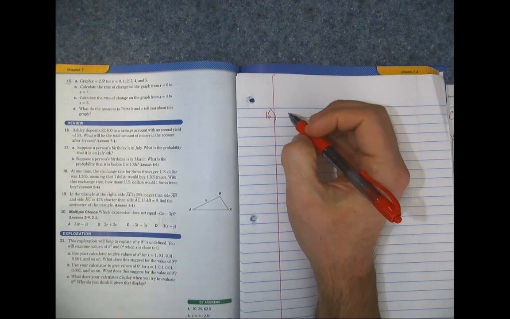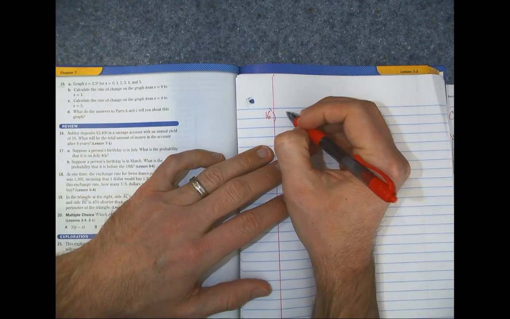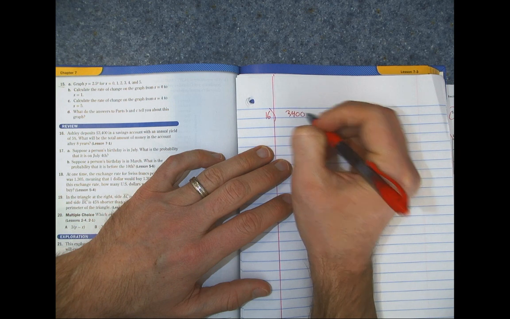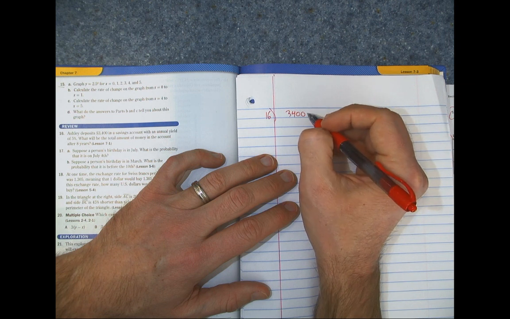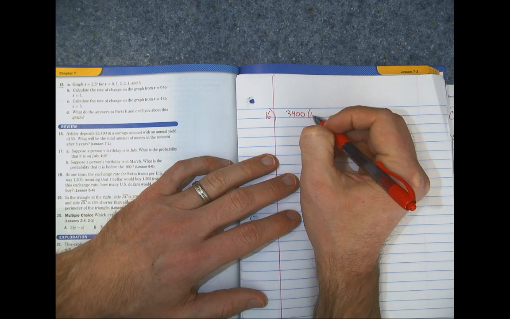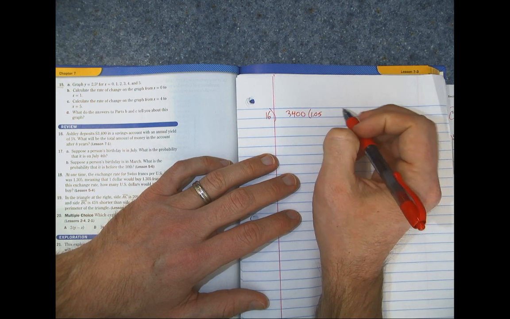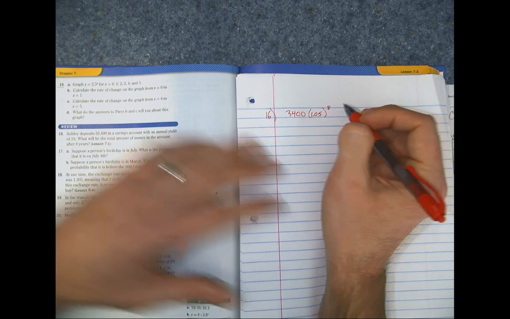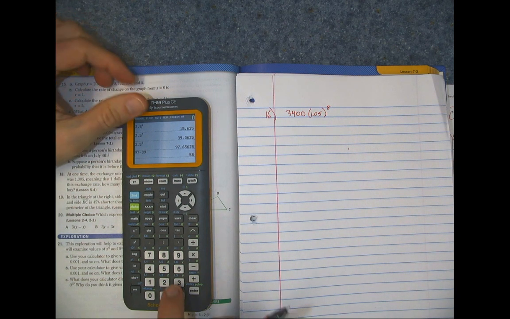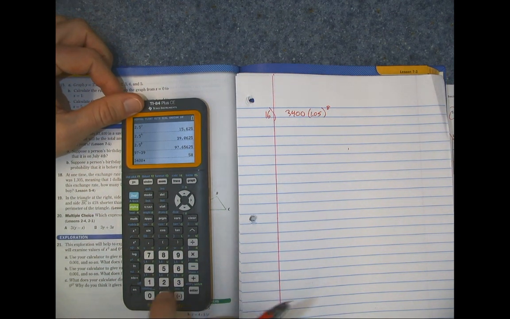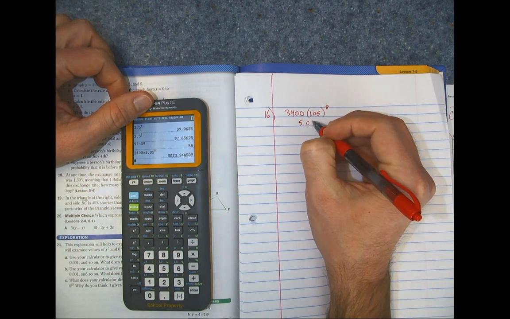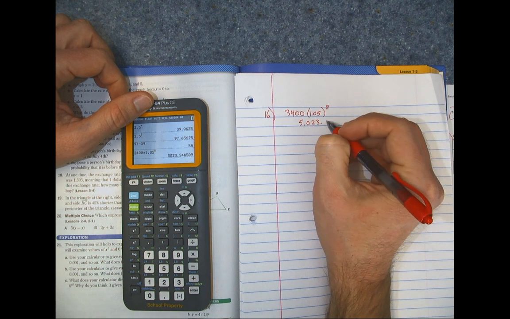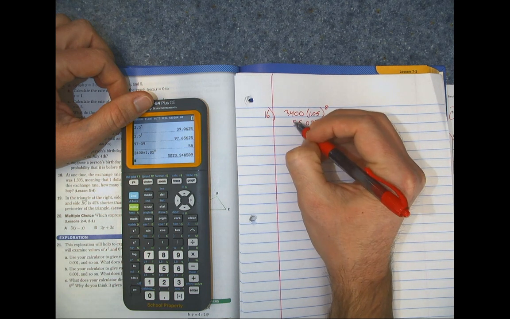Okay, number 16. We are depositing $3,400 in a savings account with an annual yield of 5%. That's 0.05. So we're increasing, so it's 1.05. Total amount of money in 8 years. Just go ahead and throw the 8 up there, and we'll just punch this right in the calculator. $5,023.34.